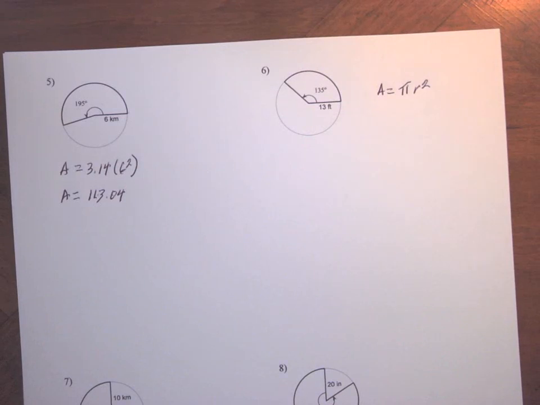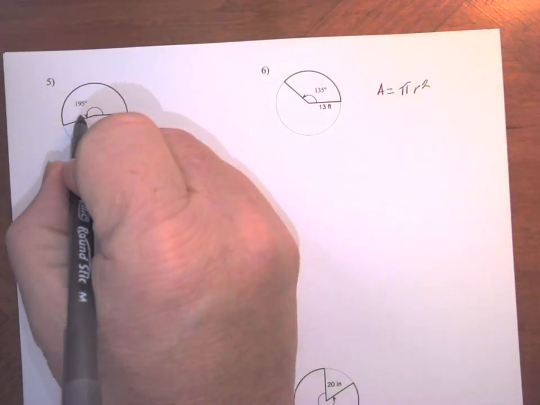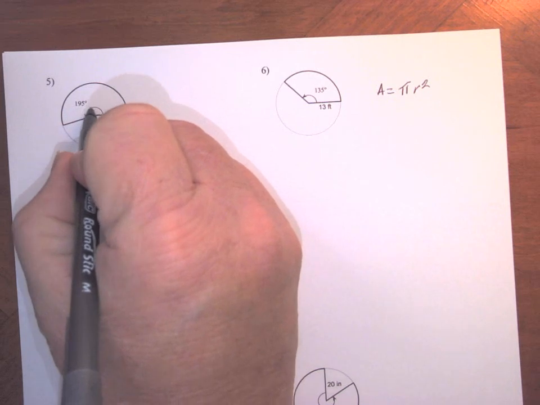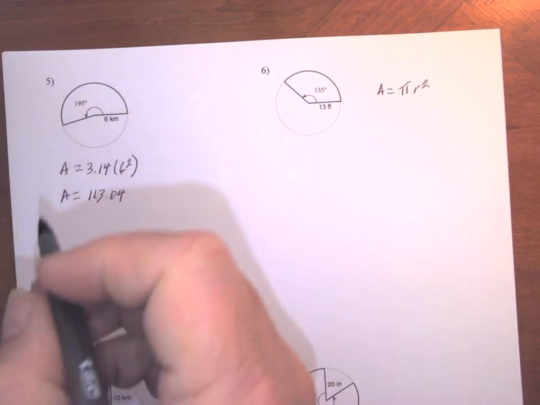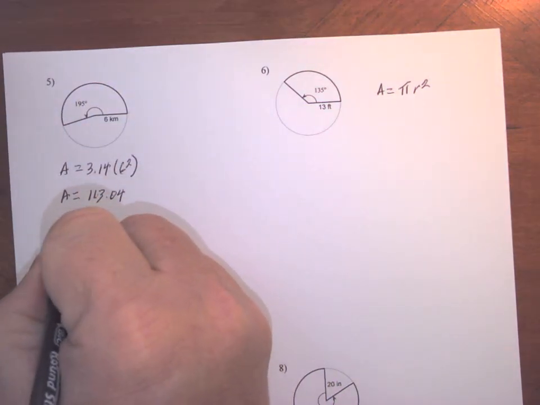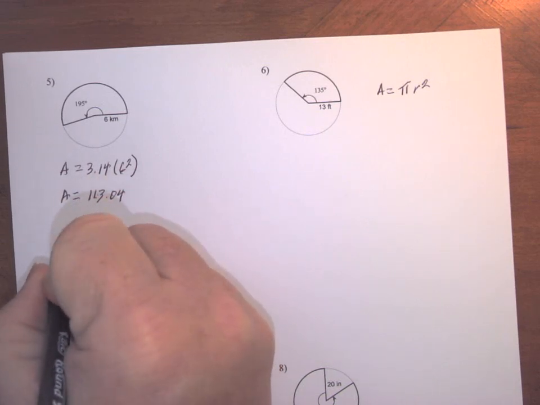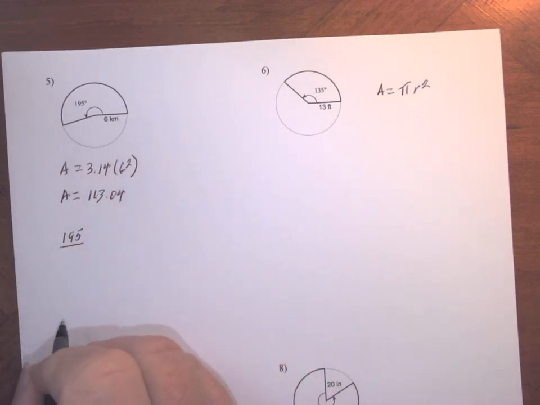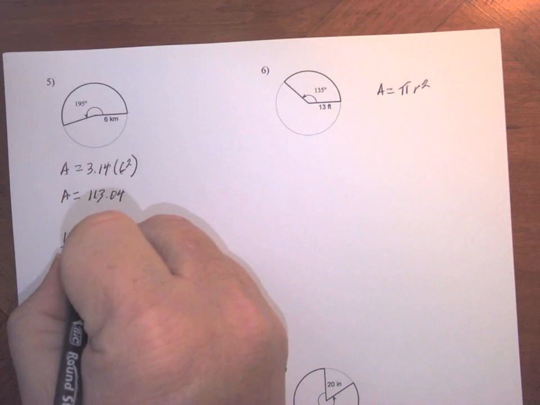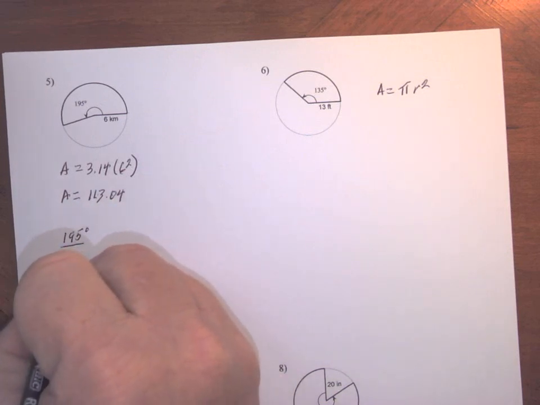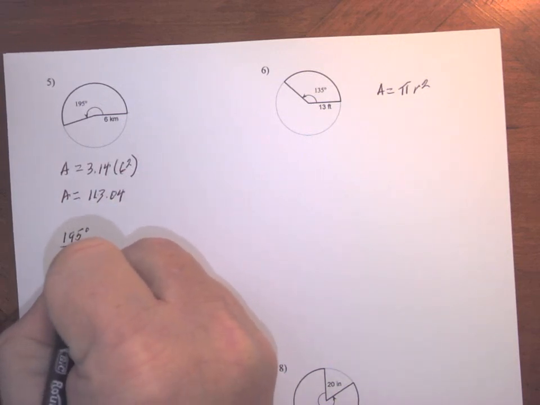All right. If you remember from when we were talking about finding the length of the arc, we set up a proportion. And one side of the proportion was the measure of the central angle, which is 195, divided by the total number of degrees, which is 360 in a circle.